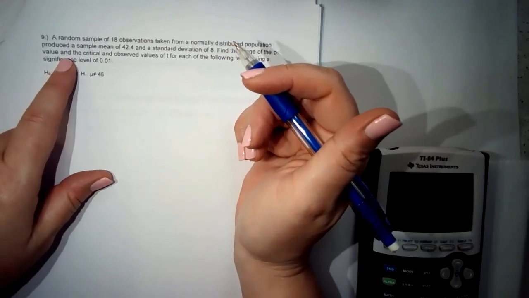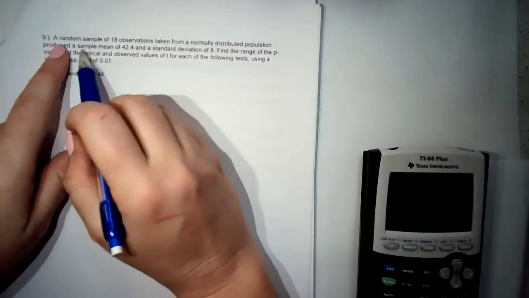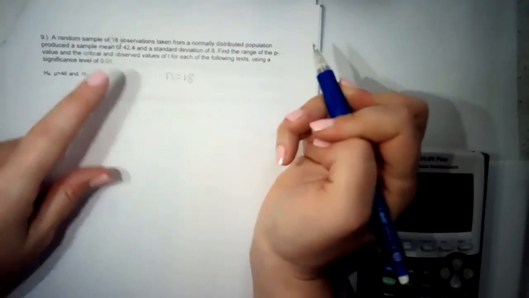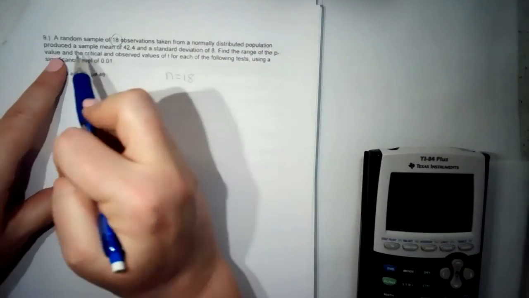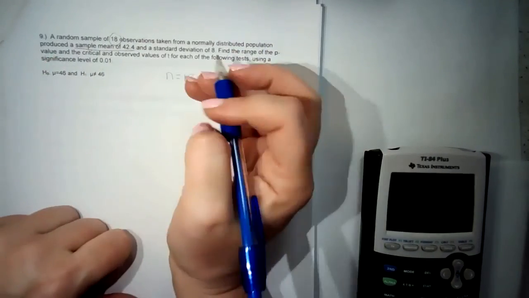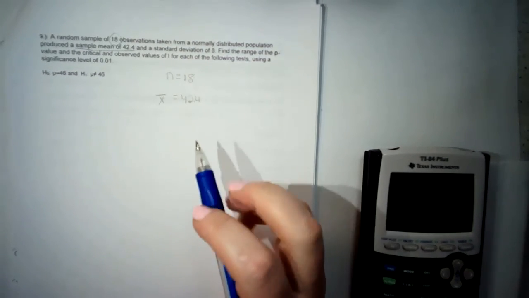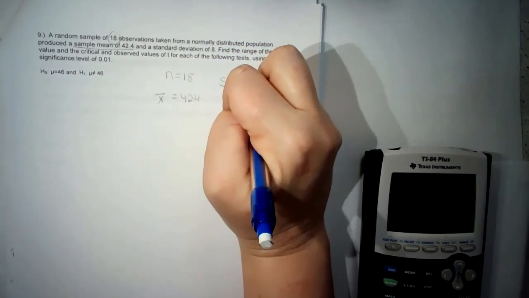So this is super tricky, and that's why I want you to just read it real quick. So a random sample of 18 observations from a normally distributed population produced a sample mean of 42.6. You guys are super good at knowing that's X bar. Then look what they do. And a standard deviation of 8. Well, hold up, Ms. Holcomb, that's standard deviation. That's a sigma known. It's not, because look where they put it. It's in the same sentence as all the sample information. It is super sneaky, but that's S.